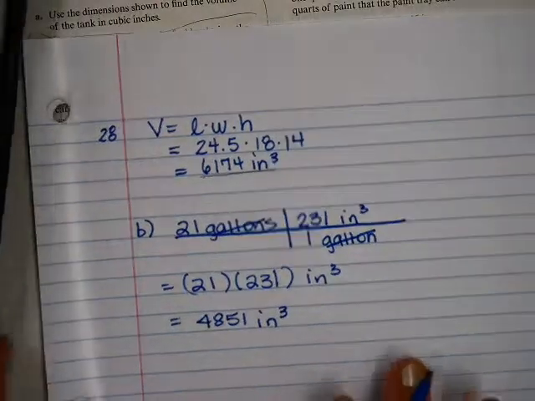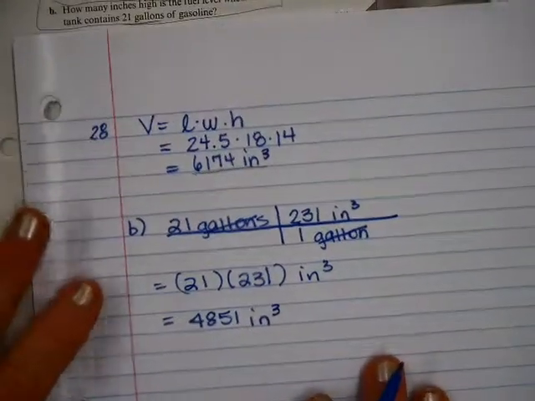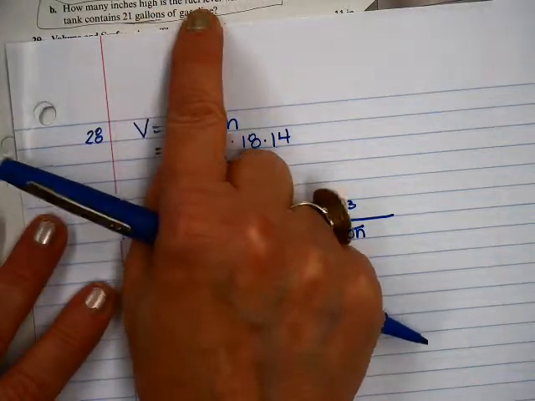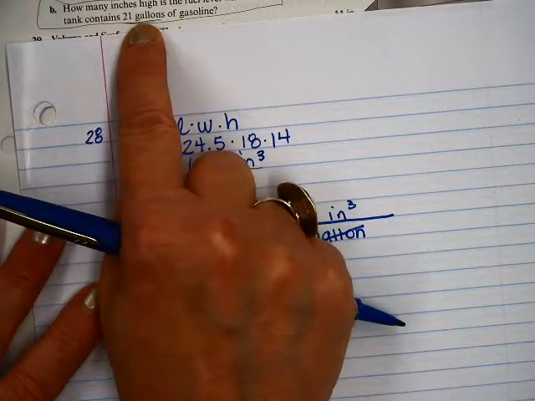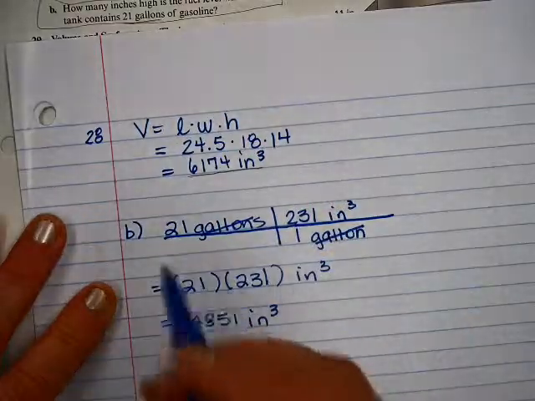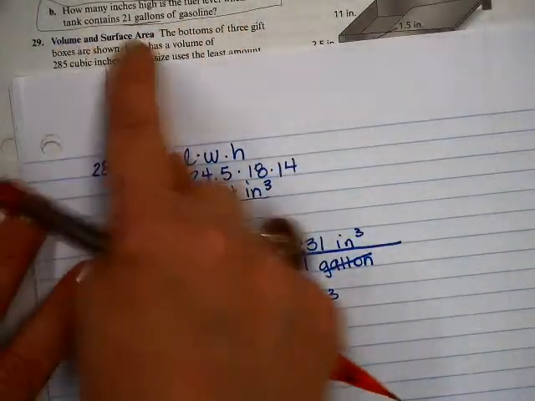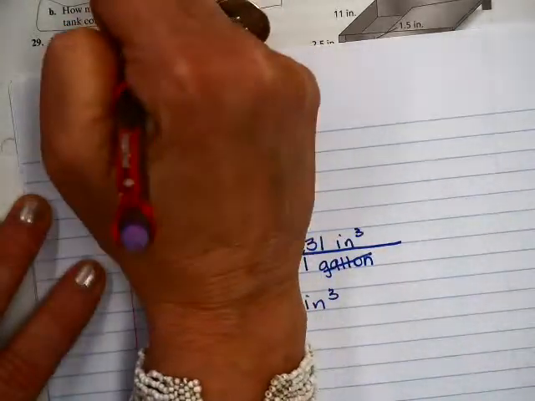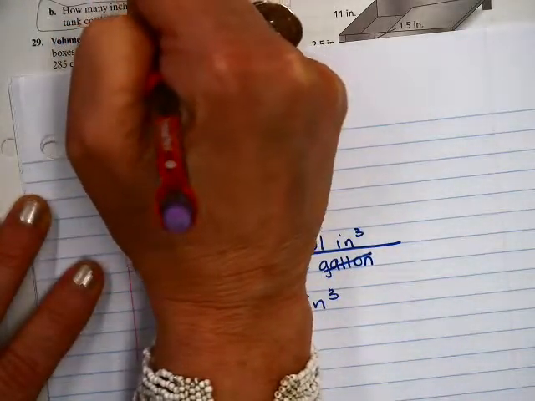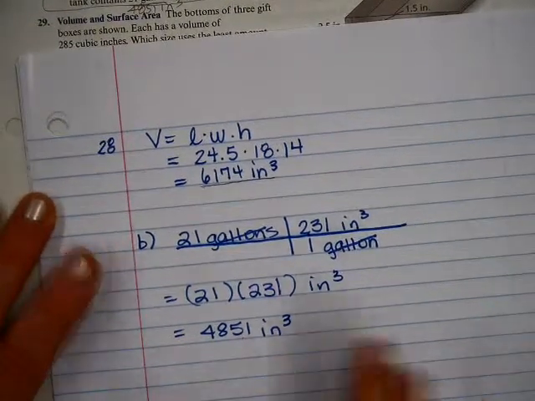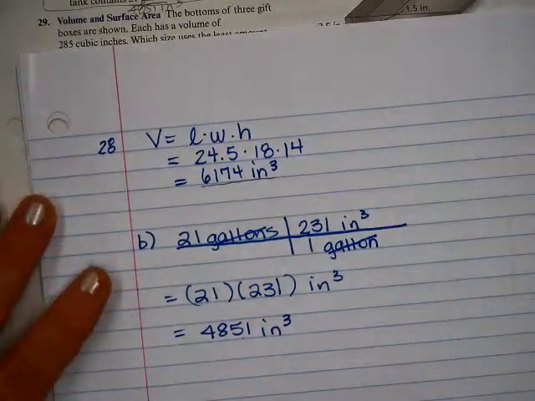Now, here's where we got to answer the question. B part says, how many inches high is the fuel level when the tank contains 21 gallons of gas? I'm going to change that. How many inches high is the fuel level when the tank contains 4,851 cubic inches of gasoline? Okay, all it is, that's what 21 gallons represent.